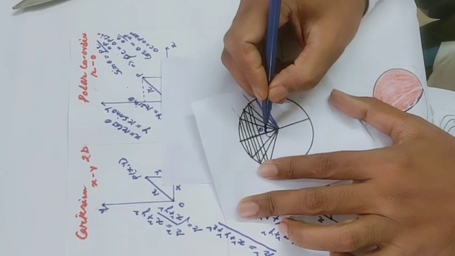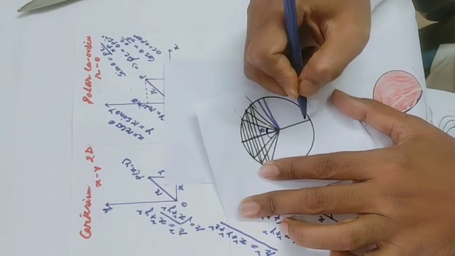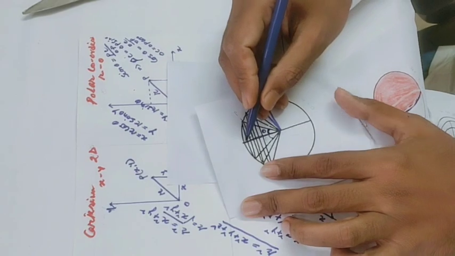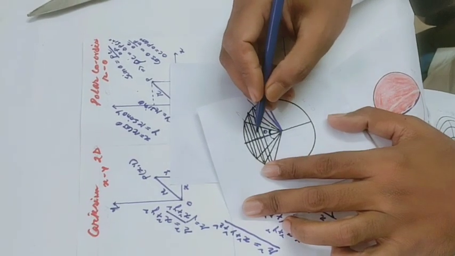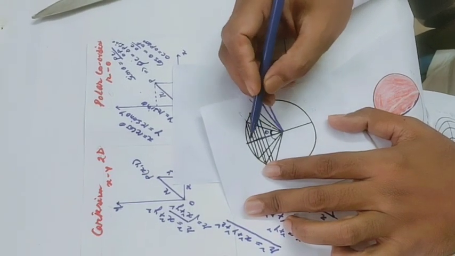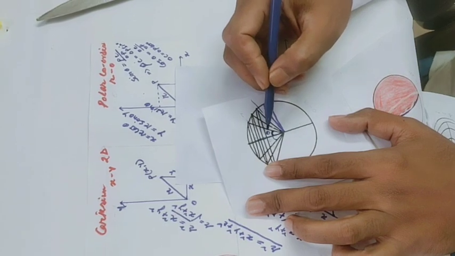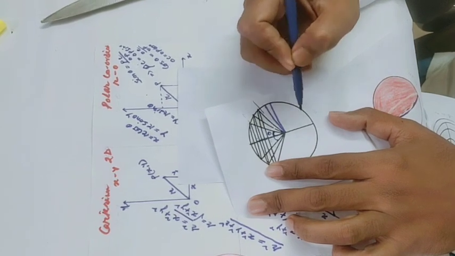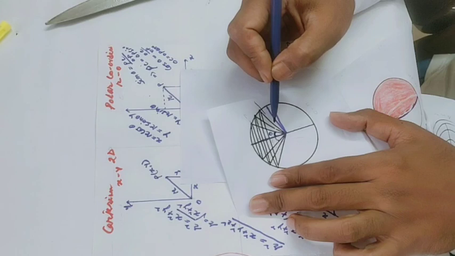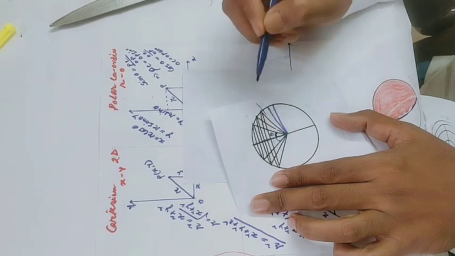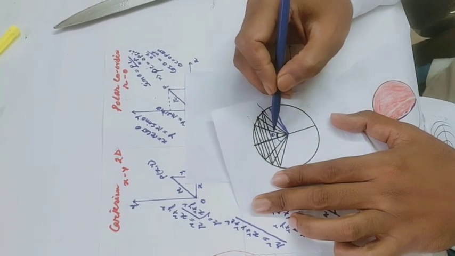So if you vary the theta from 0 to pi, then you will get the repetition. After pi you will get the repetition. So by changing the variable of theta from 0 to pi, we will get the whole apple. So this part is called polar angle. We will use theta as the variables.